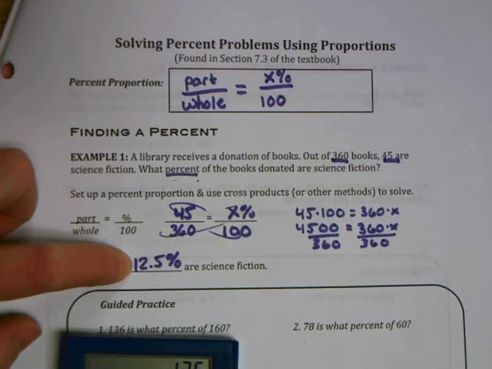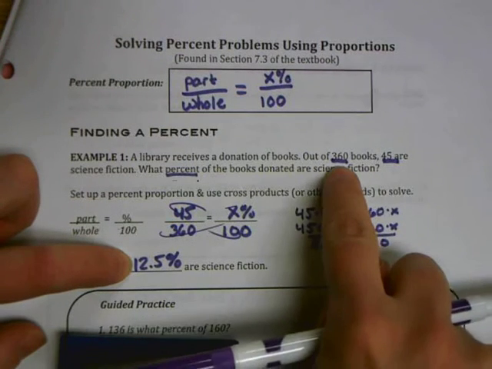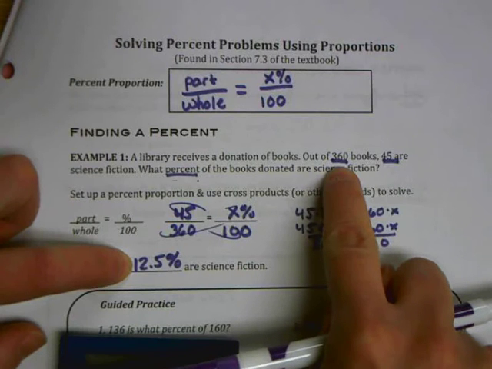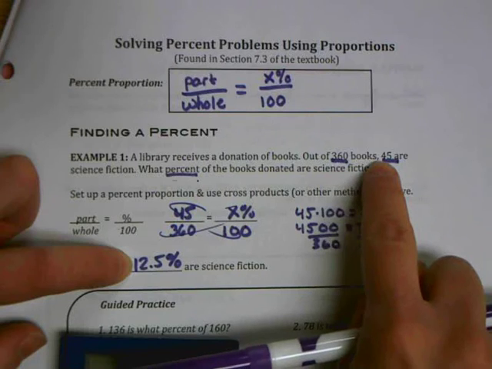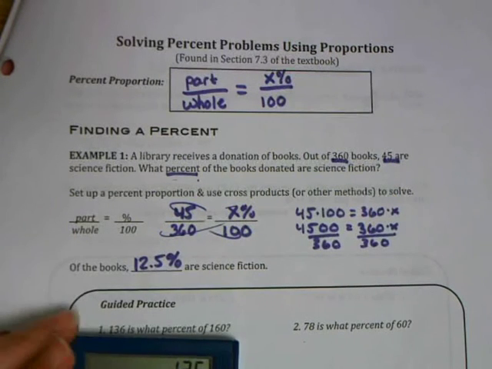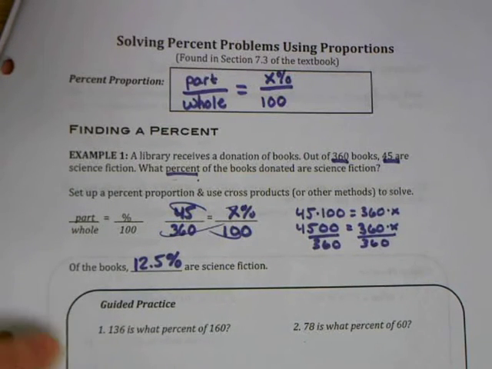Does that make sense? It's only 45 out of 360. What would 10% of them be? You guys know that? 10% of 360, take away a 0, it's 36. So is this more than 36? Yeah, a little bit more. That makes sense. Okay, let's set up one more here.